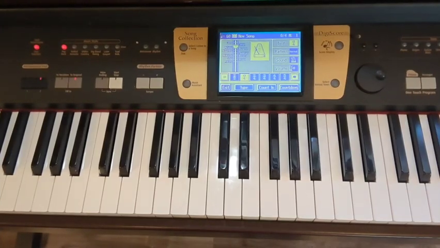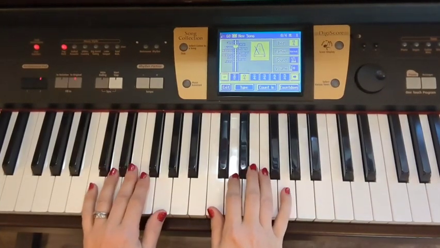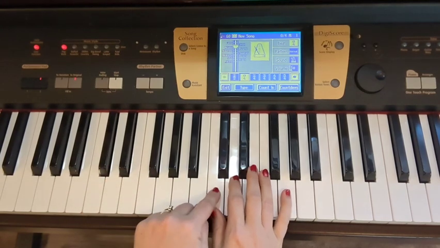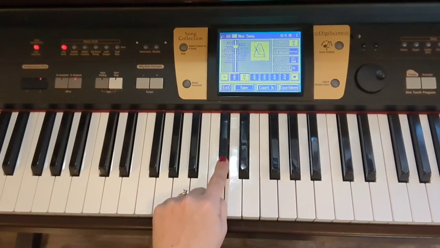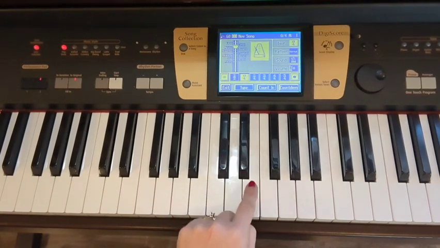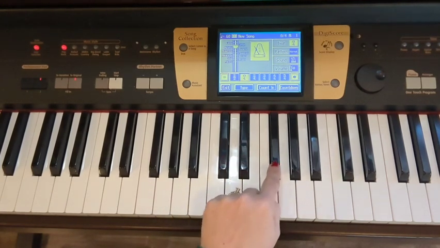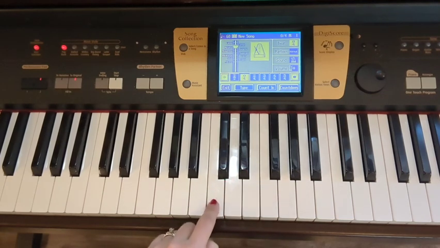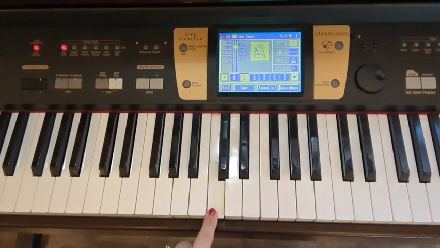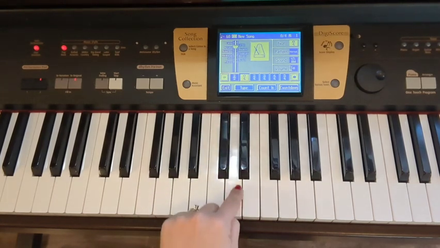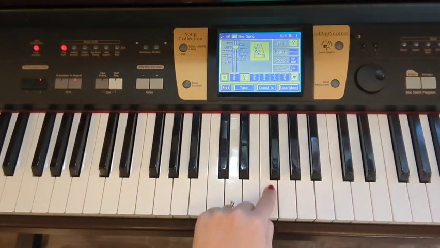So let's review exactly what are half steps and whole steps on the piano. A half step is any note from one note to the very next note on the piano, whether it is black or white. So going from a C, a half step up is going to the C sharp, and a half step down is going to a B. All of these little notes in order are half steps.